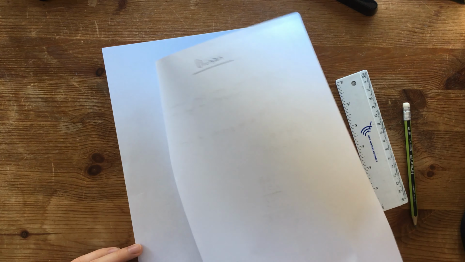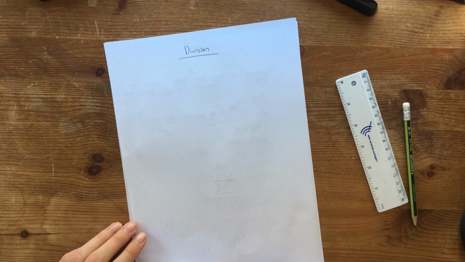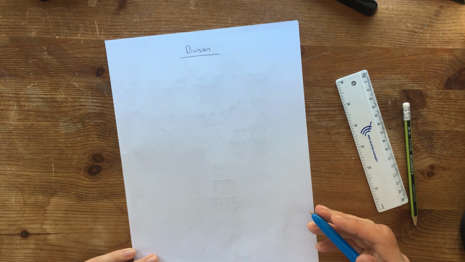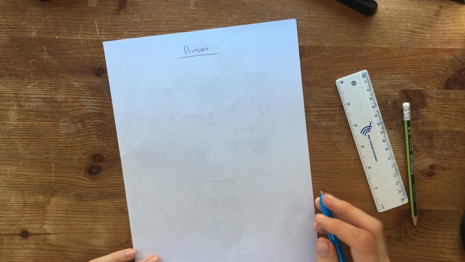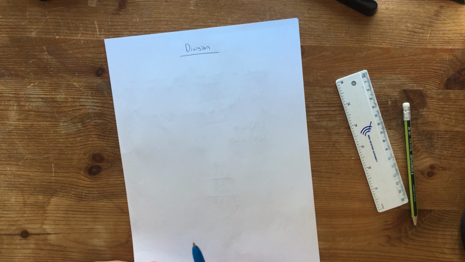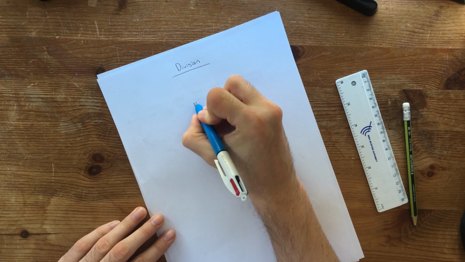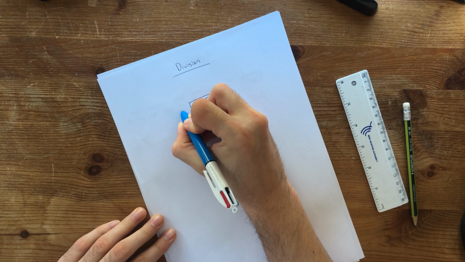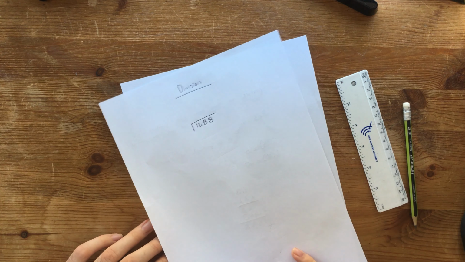Let's move on to division. So division is basically the complete opposite of multiplication. You're going backwards. You're doing the same thing but the opposite way. It's like subtraction with addition. So we're going to look at division. We're going to take what we did before. So we're going to take that 1488, sorry, and we're going to divide it by 31. Yes, 31.